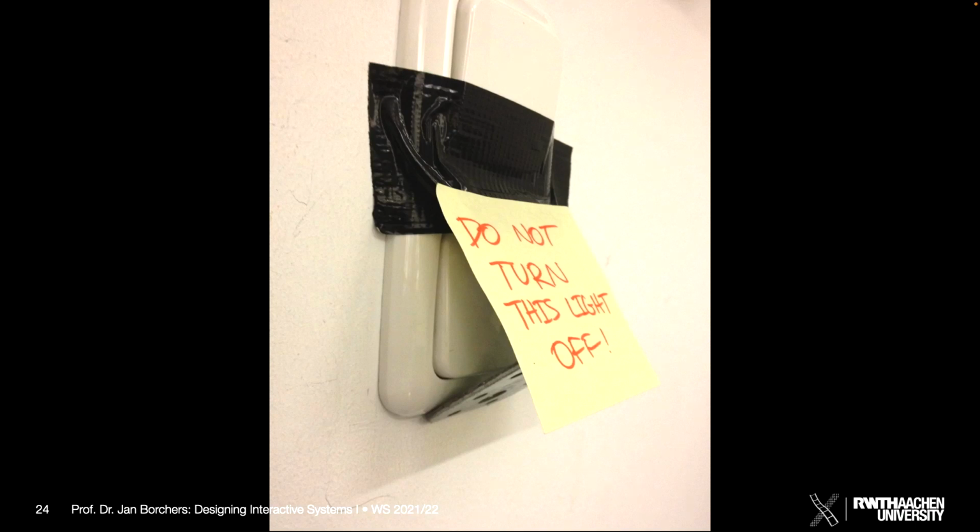It's not just a sticky note saying don't turn this light off, which is more of a signifier, but it also has a bent metal object that sticks out at an angle and physically keeps you from operating that light switch. So it's a good example of a constraint being put in place. If you really wanted to, you could probably still operate that light switch, but there are a lot of things keeping you from doing it accidentally.